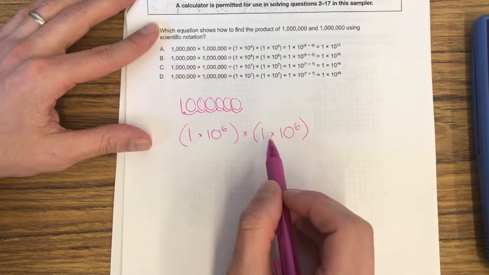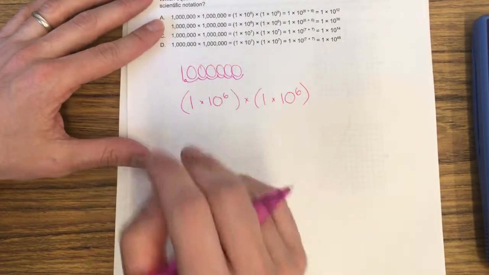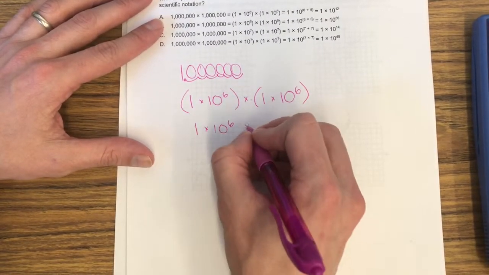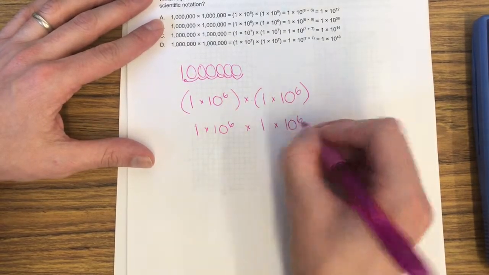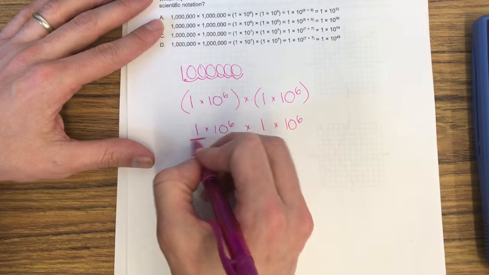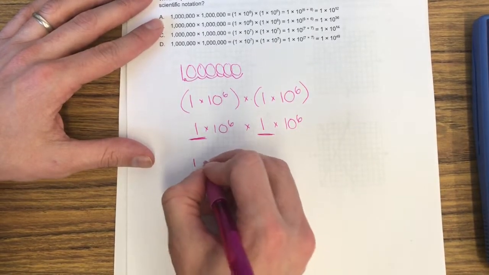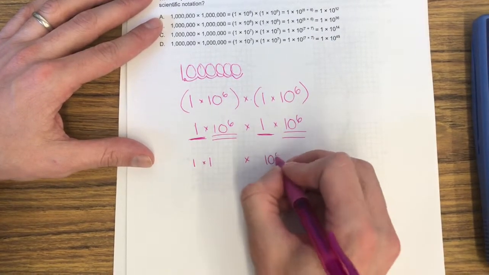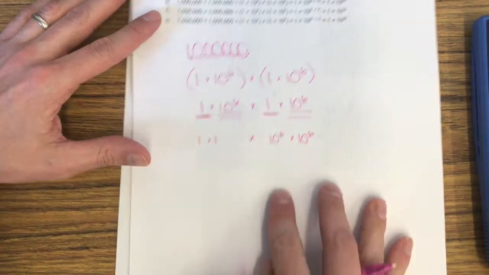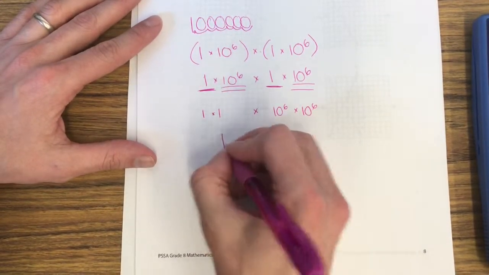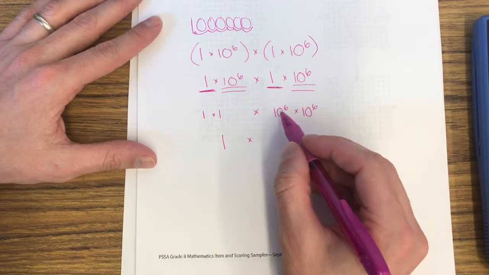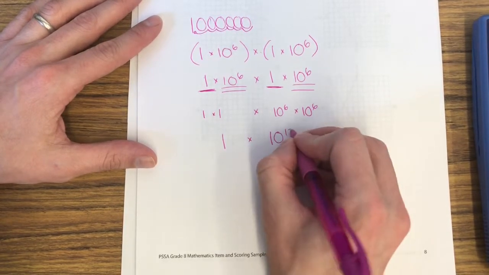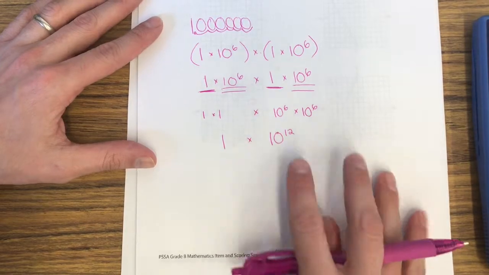These parentheses are useless. So if I were to rewrite this, and again, what I'm doing is showing every single step here, 1 times 10 to the 6th times 1 times 10 to the 6th. Again, those parentheses are useless. I'm going to move these 1s right next to each other, 1 times 1, and I'm going to move those 10s next to each other, 10 to the 6th times 10 to the 6th. 1 times 1 is 1. 10 to the 6th times 10 to the 6th means we add exponents, just like we did in the previous problem. That gives us 10 to the 12th. So I have 1 times 10 to the 12th.